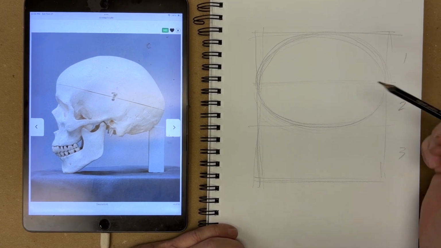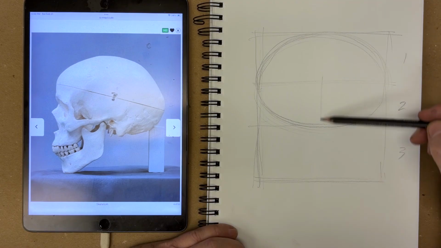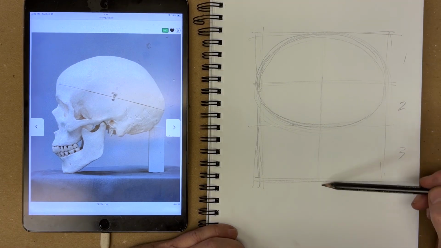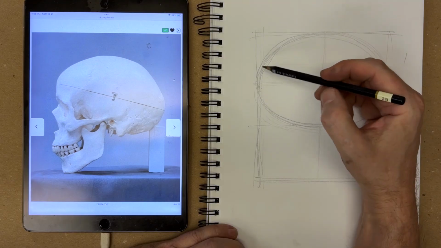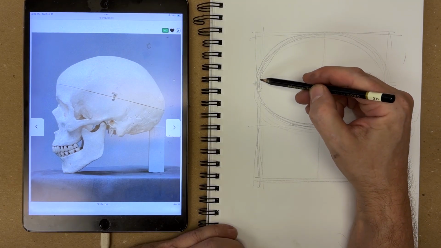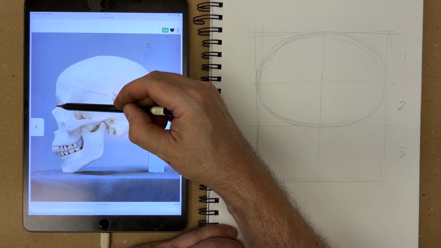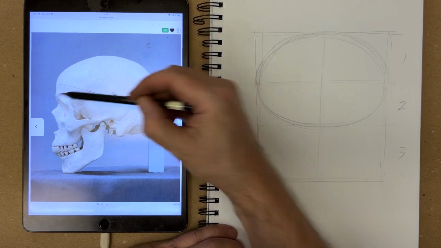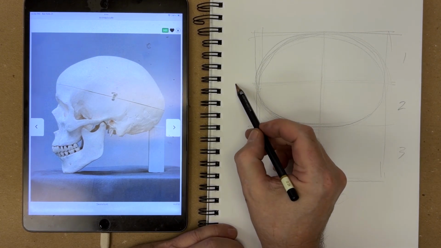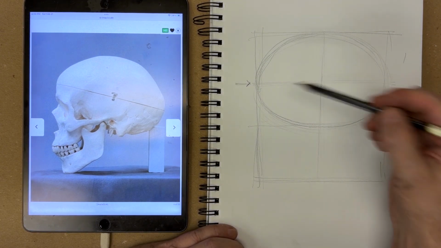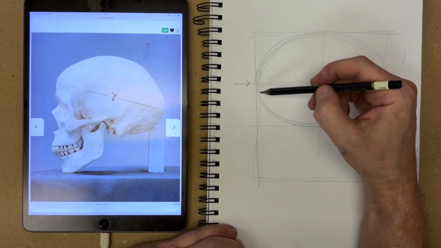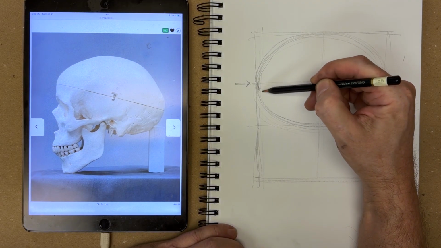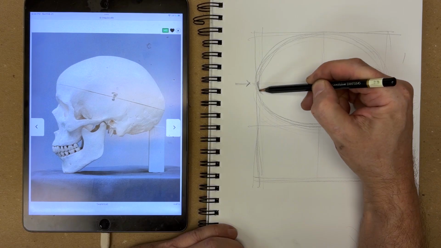Now I'll maybe draw a little plumb line through the halfway point to help guide me. So here we have this part of the skull about here. So right about here is this brow ridge, which is one of the things that we were sketching just previously in the front view.